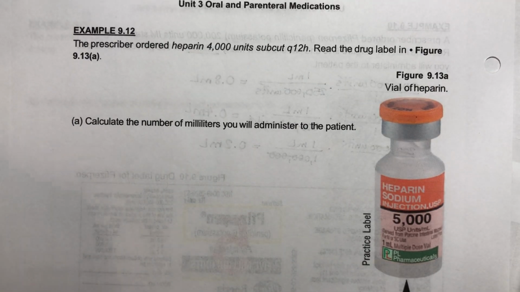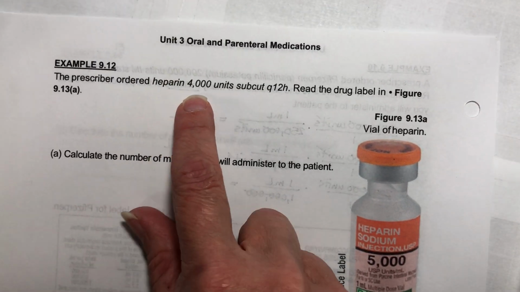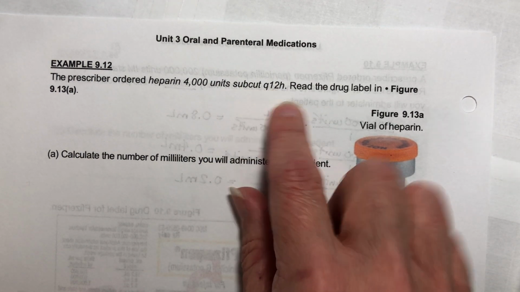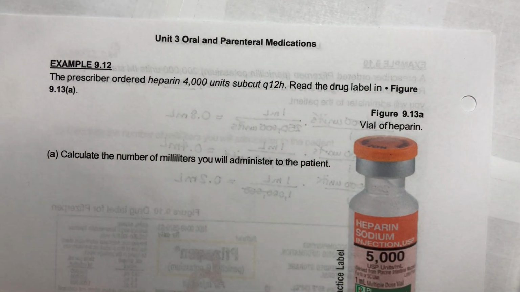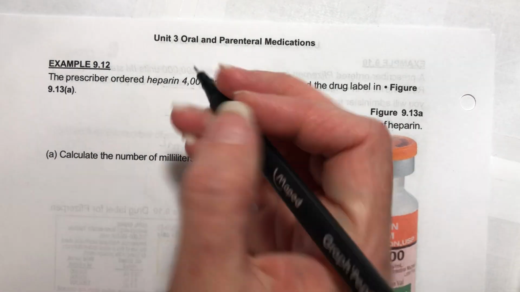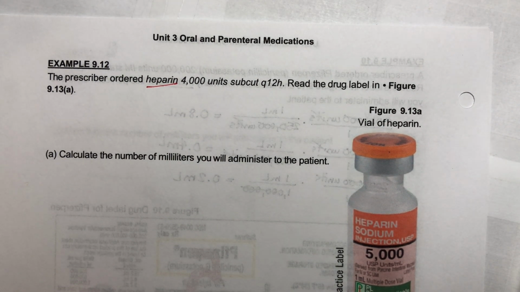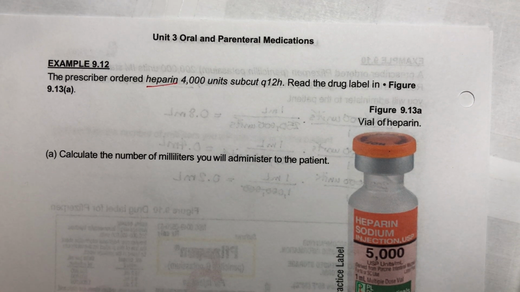All right, so 9:12. The prescriber ordered heparin 4,000 units subcutaneously every 12 hours. Read the drug label and keep going. There are a couple of things you need to know about heparin, okay? This is a special drug, and we have special things we have to take into consideration. We never ever give heparin intramuscularly because it's a blood thinner, and you are risking major bruising at that point.